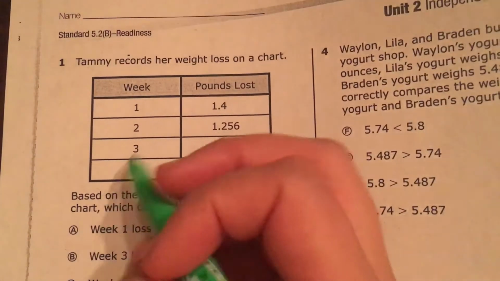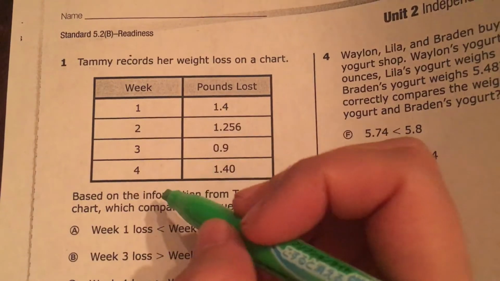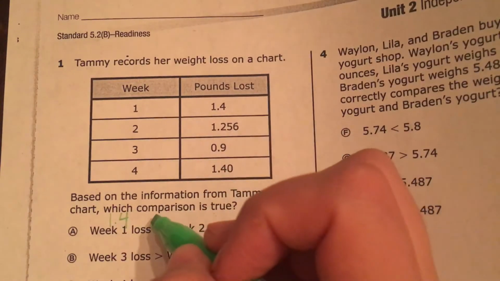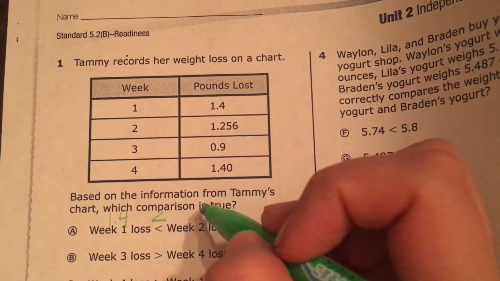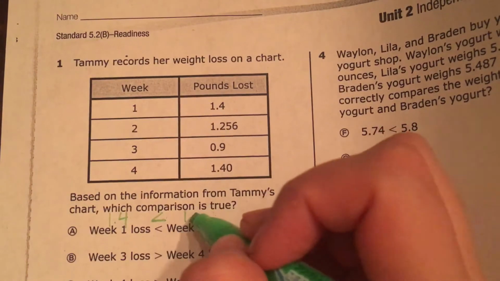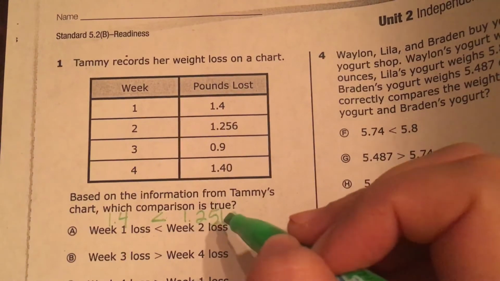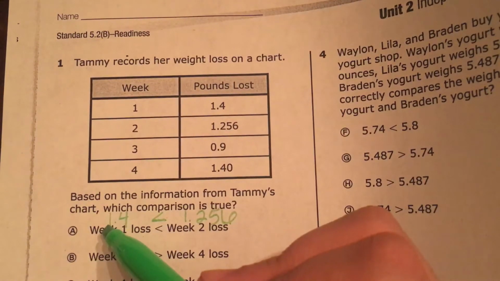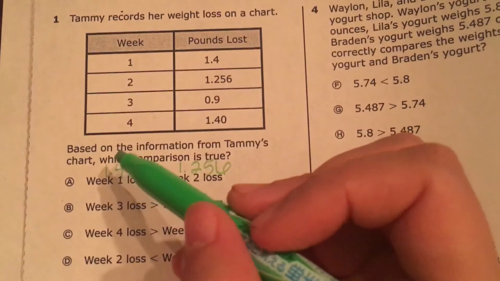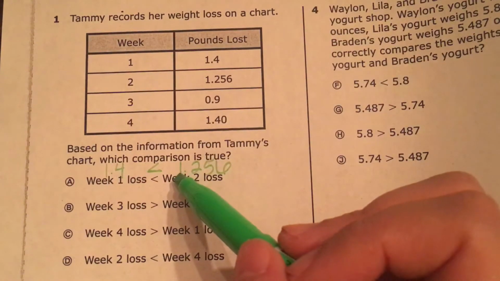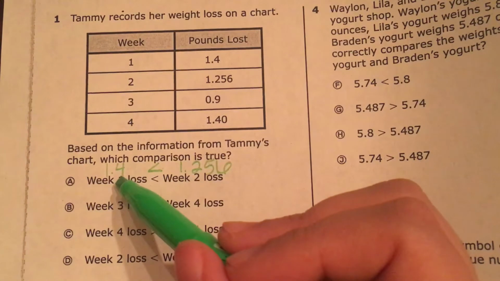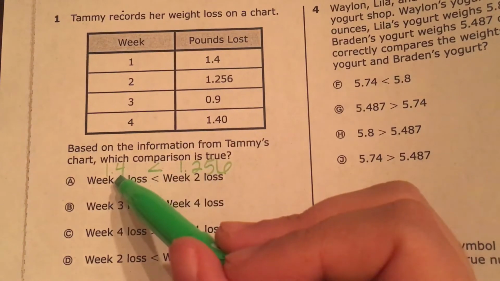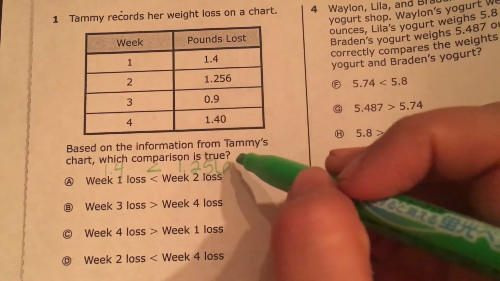So I'm going to write the numbers down here so that it'll be easier for me. So this is going to be 1.4 is less than 1.256. All right, so if I look at my ones place, I have a 1 and a 1, so that doesn't help me. Then I'm going to look at my tenths place, which is a 4 and a 2. So the 4 is bigger than the 2, so that means this is false.